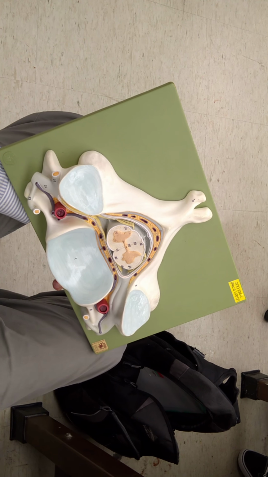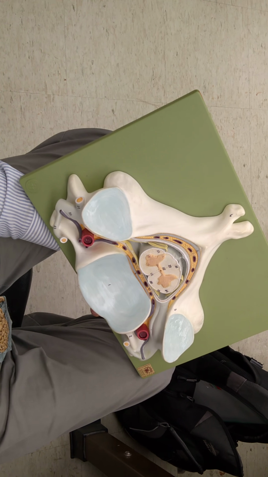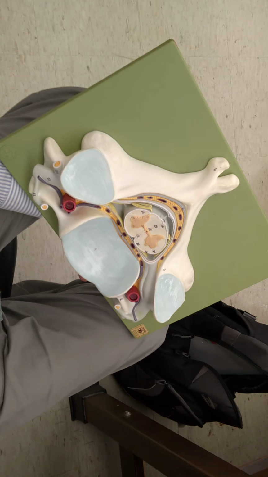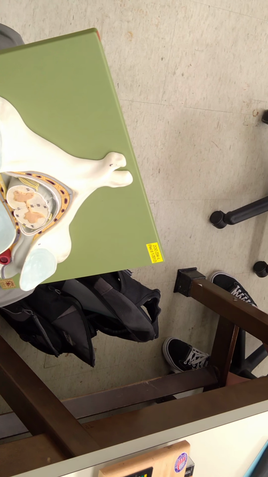It won't collapse all together, but it will collapse somewhat. It won't retain its shape. It won't be as tall. It'll kind of collapse part way. And that's the consistency of the brain. It's very, very soft tissue.